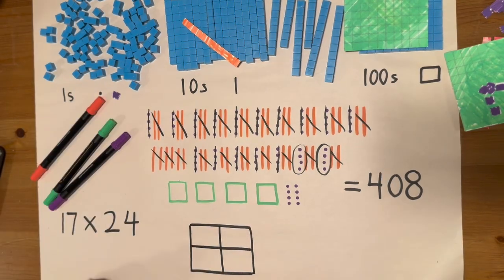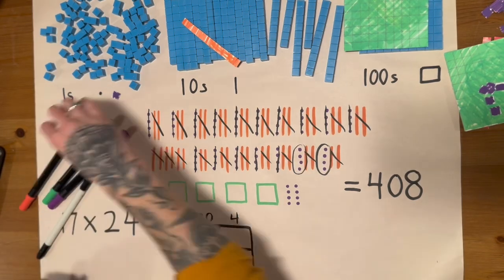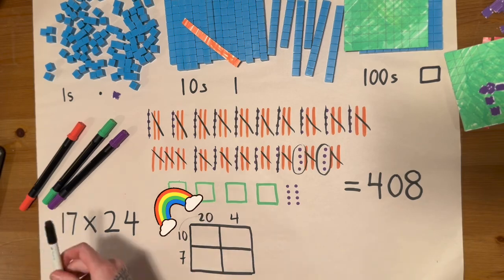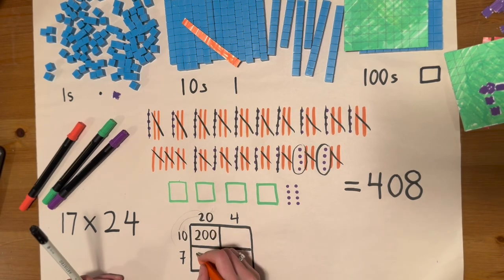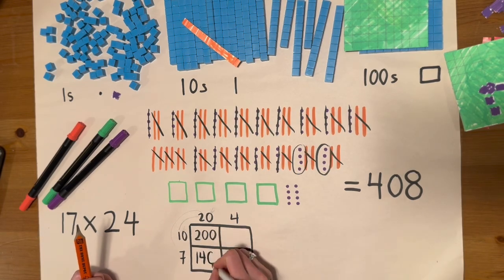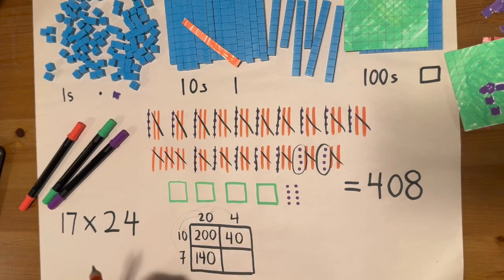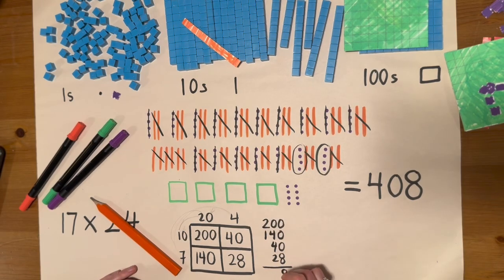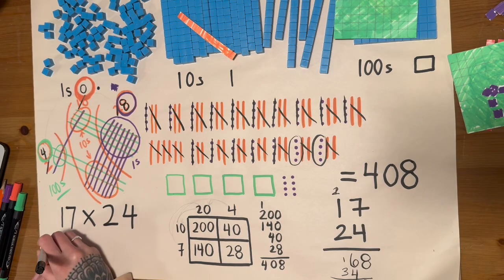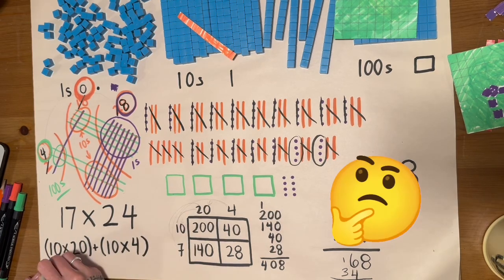So now let's do some symbolic strategies, starting with this one, which is an array. This is really helpful for me to break up the number 17 into a 10 and a 7. And now I'm just doing multiplication. For example, the 1 with the 2 and then adding the 2 zeros for 10 times 20 and so on. Getting these different products of each quadrant of the array, and then I add all of those together to get 408. And then I can actually write this in a formula as well.